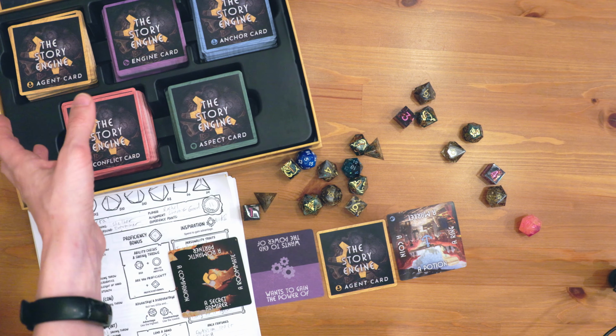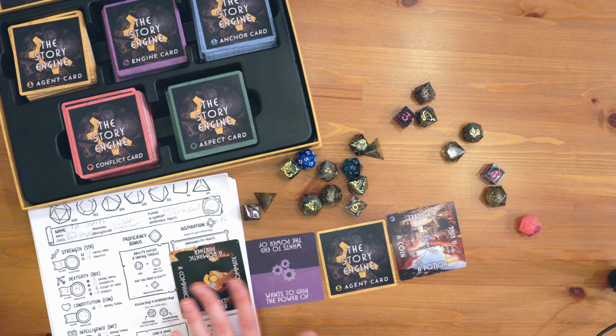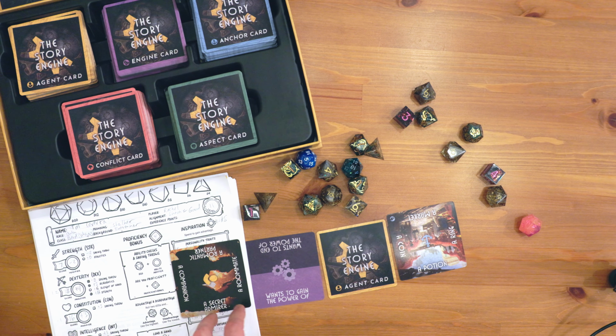I could go further and pull out more conflicts or aspects, but I think this kind of gives you an idea of how I could flesh out my bard storyteller in a way that could have an interesting backstory and motivation.